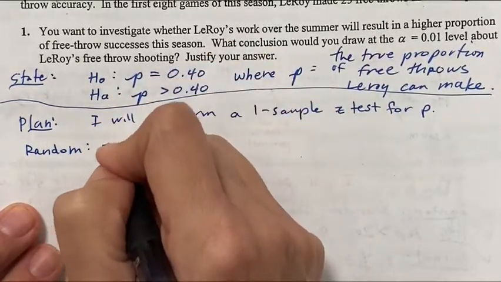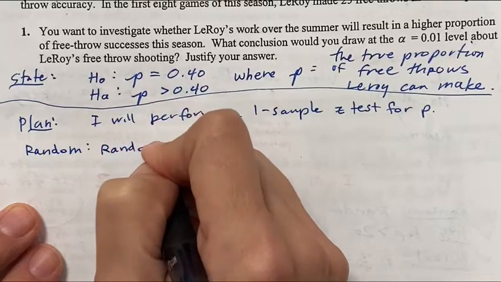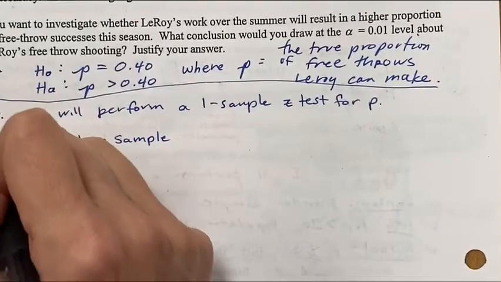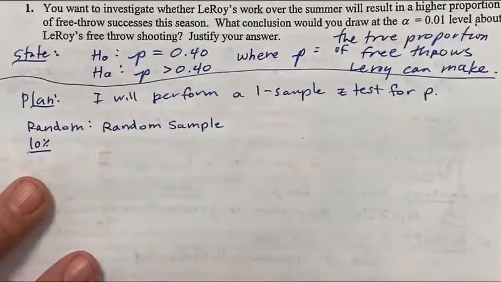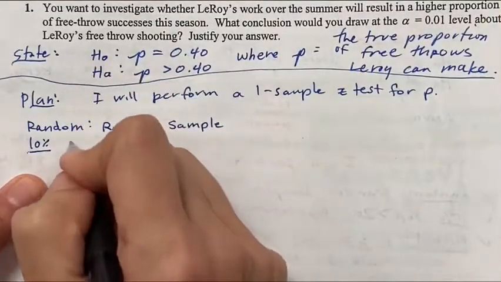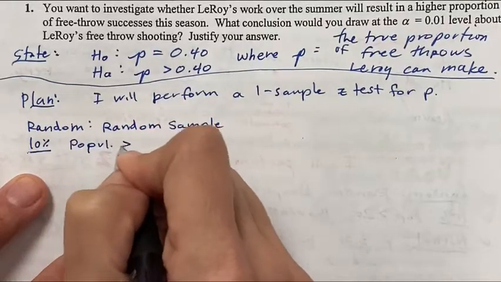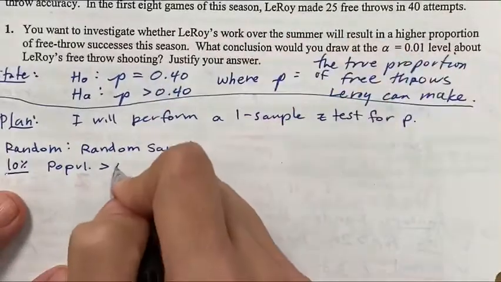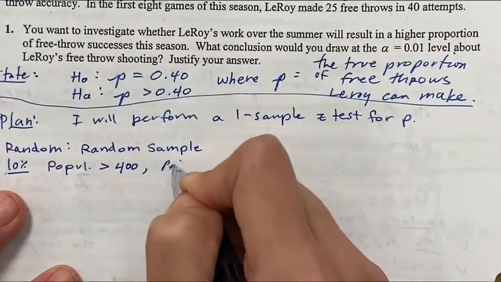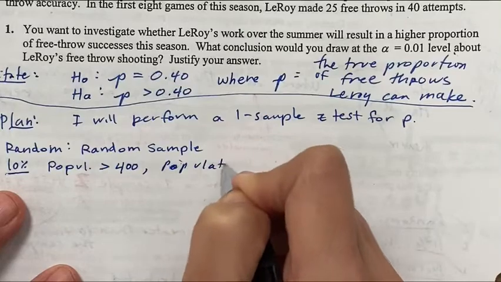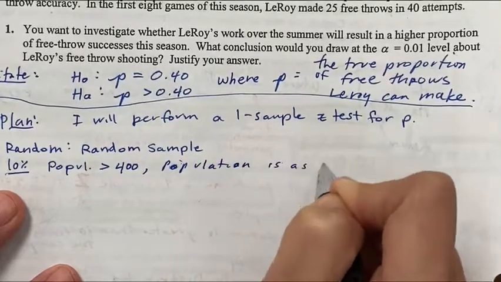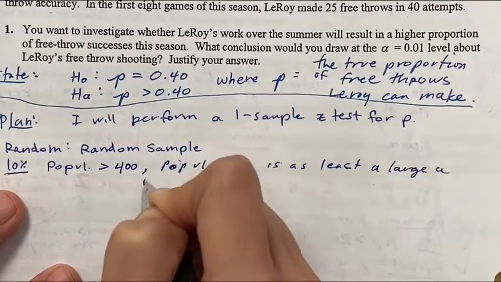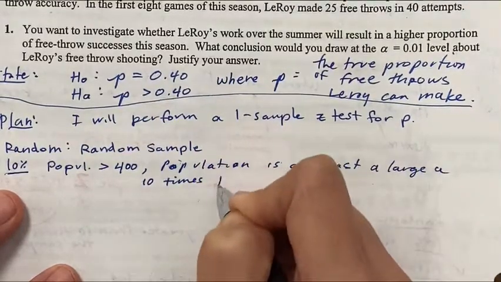You're telling Leroy, this needs to be a random sample. 10%. Your population needs to be greater than 10 times my sample, so it looks like he threw a total of 40, so 400. Population is at least as large as 10 times the sample.